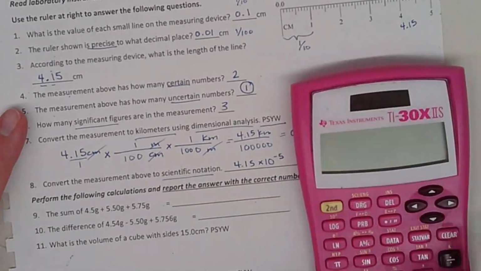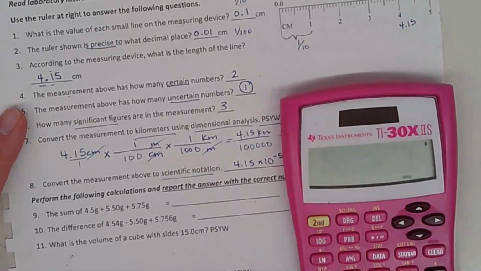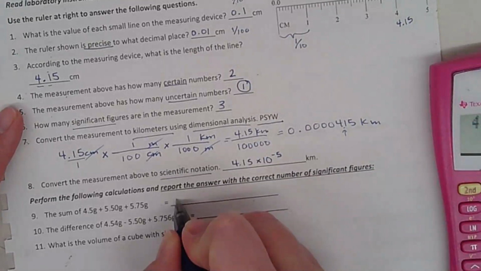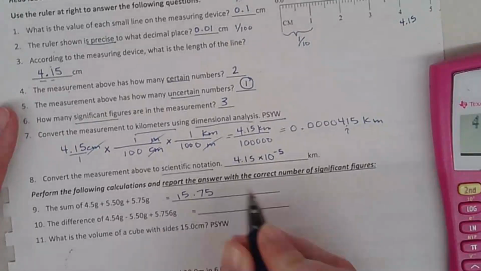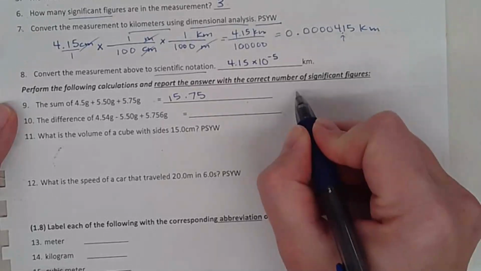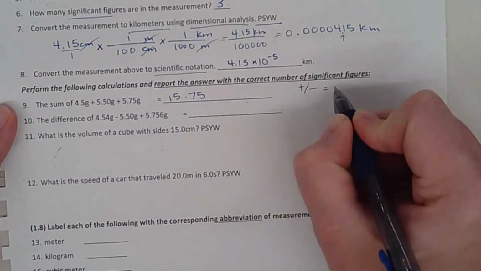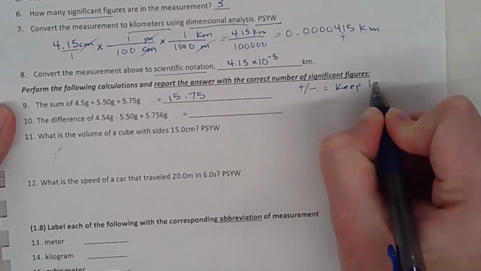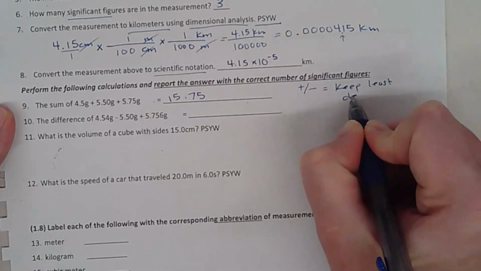So let's do this. I mean, you're going to have a calculator, so I don't care if you do this in your head or not. 4.5 plus 5.5 plus 5.75. Okay. The problem here is that our calculator doesn't know the rules of significant figures. So when you add and subtract, you keep the least decimal place.